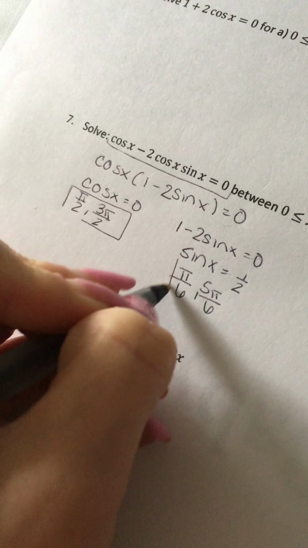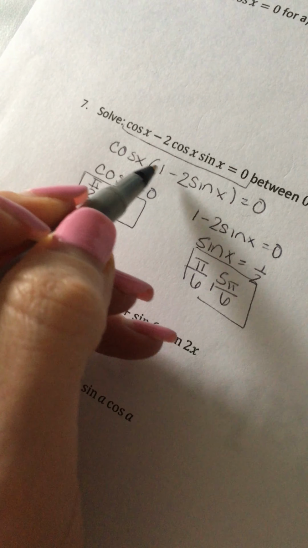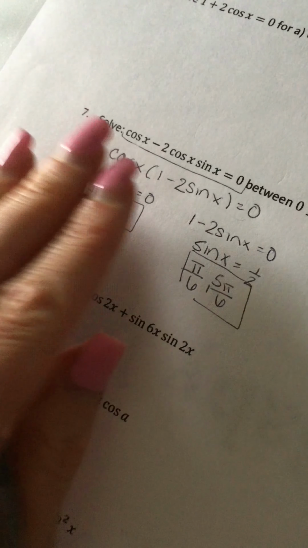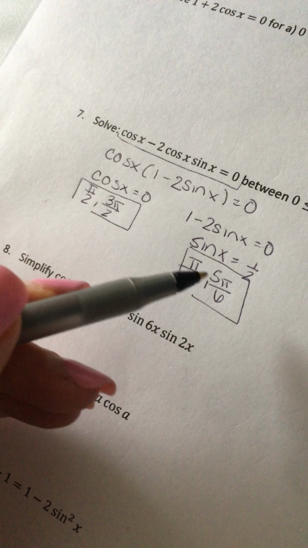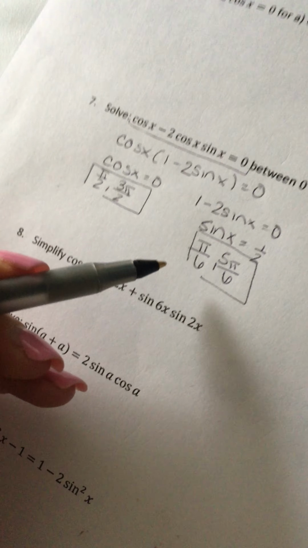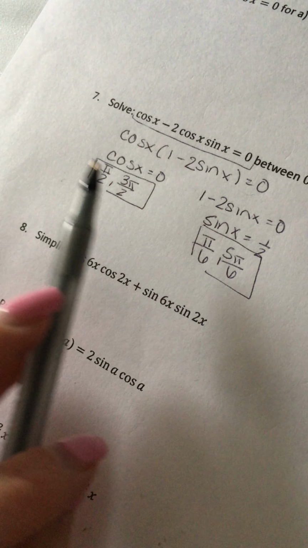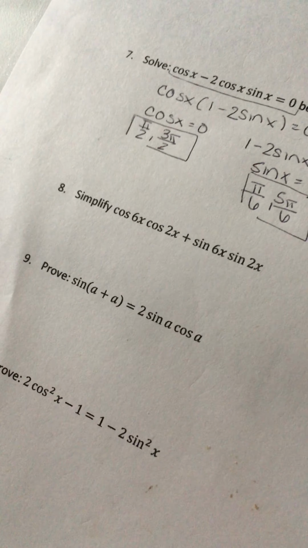Now, just as a heads up, just so that we think about this again, if you divide it out by cosine, let's say you divided the whole thing by cosine, it goes away. You don't get half of the answers. So that's why making sure we factor it instead of dividing is so important, because if we just divide, we're going to lose half of our results. So pi over 6, 5 pi over 6, pi over 2, and 3 pi over 2 are our answers.